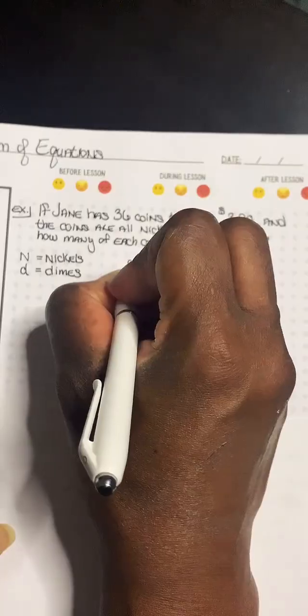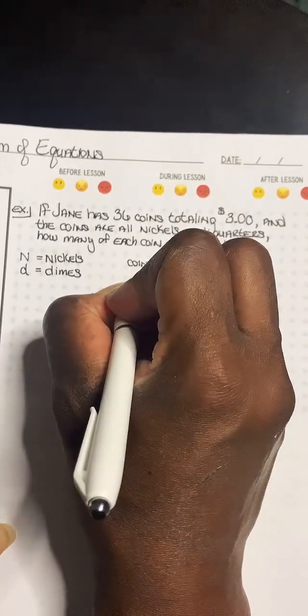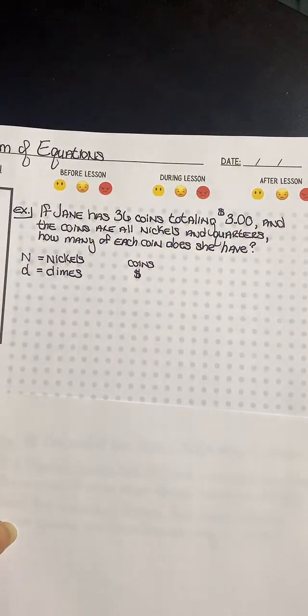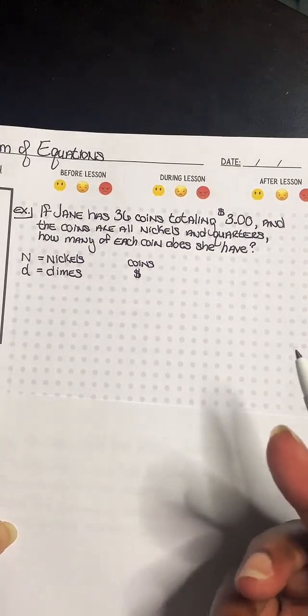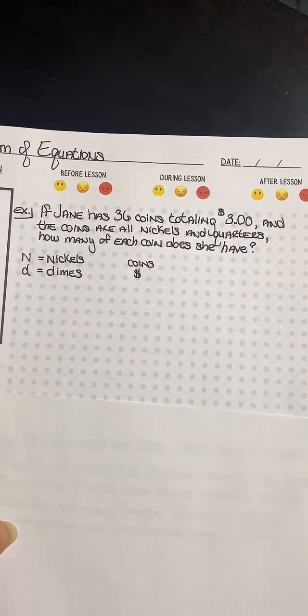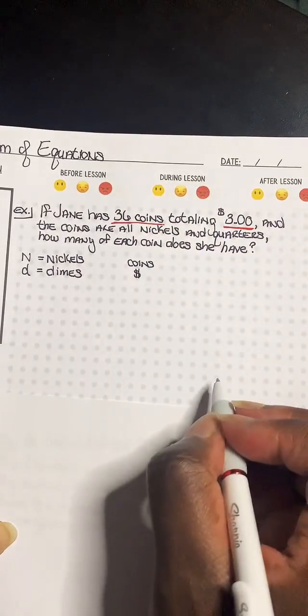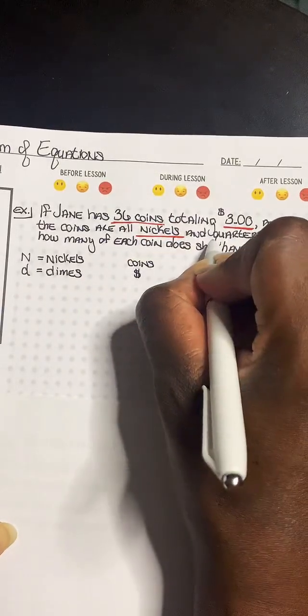One is going to deal with the coins themselves, and the other one is going to deal with their values. Because sometimes we don't know which to do. Like, okay, we know we need an equation, because I know if I look at this, I see 36 coins. That jumps at me. I'm seeing a totaling of $3. I'm seeing nickels. Oh, sorry, not dimes. It's supposed to be quarters.